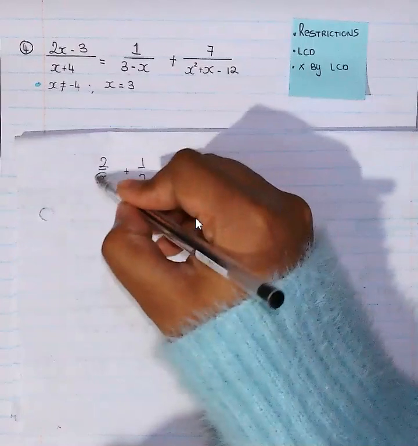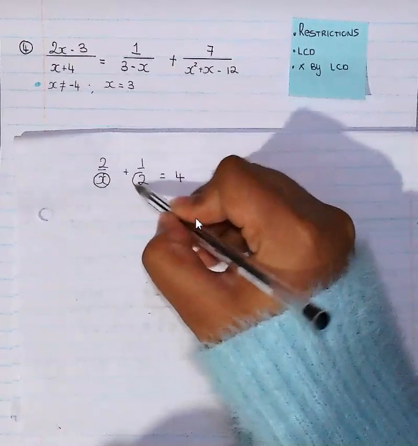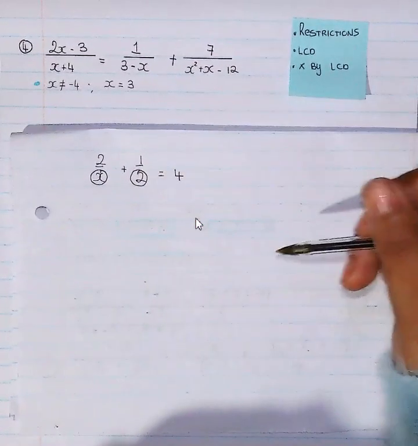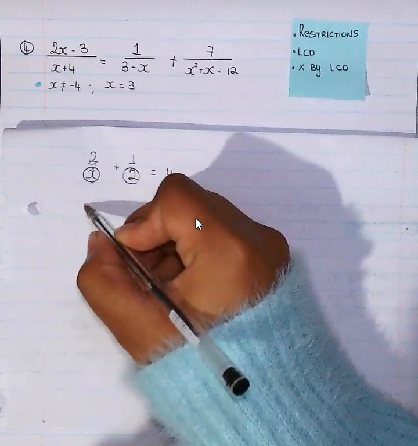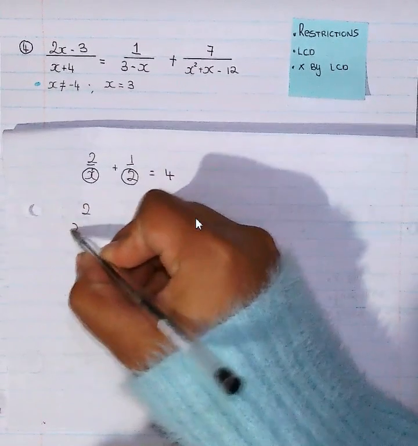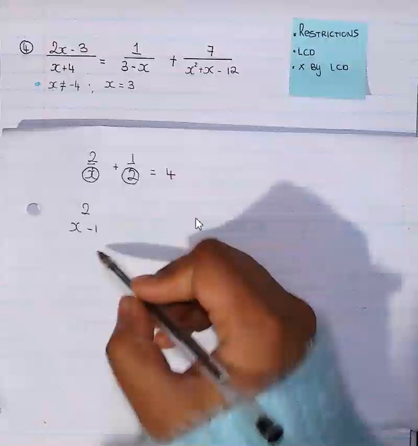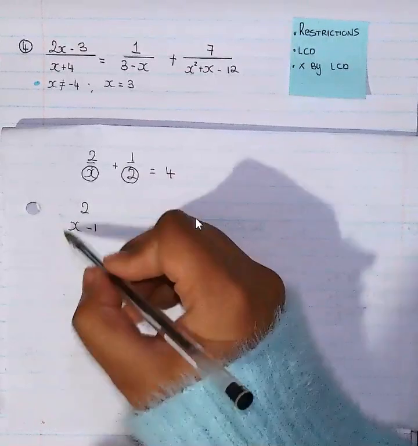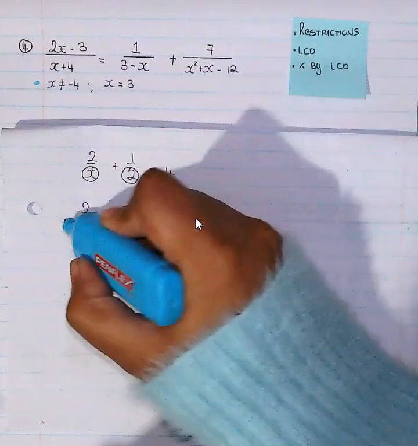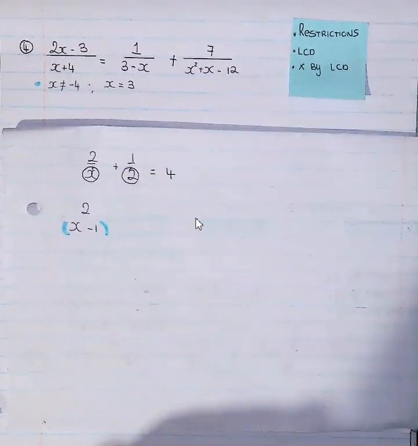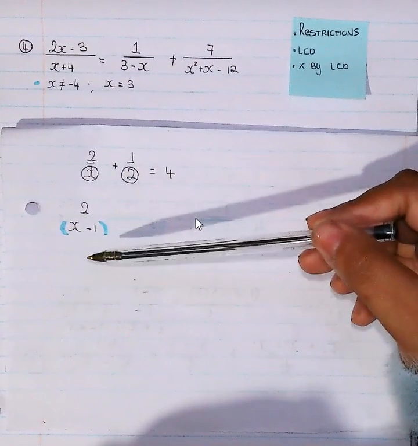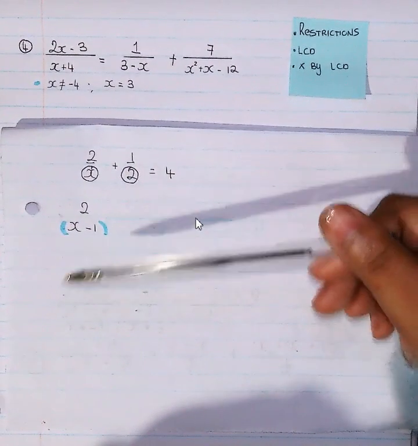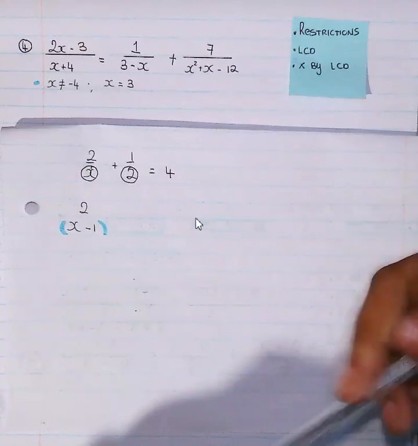Our denominators were single terms, so finding the LCD was straightforward. We even had an example where the denominator was x minus 1, and even that we consider a single term because it's going to produce a single value once we find the value for x, and we also cannot factorize it.